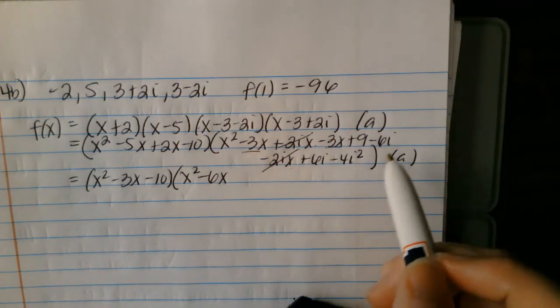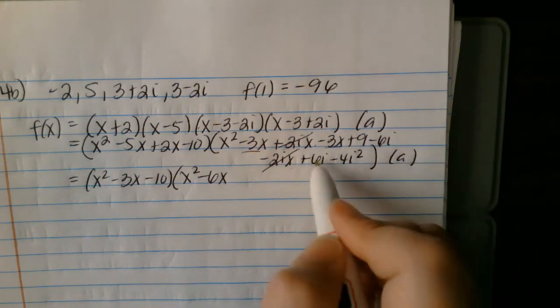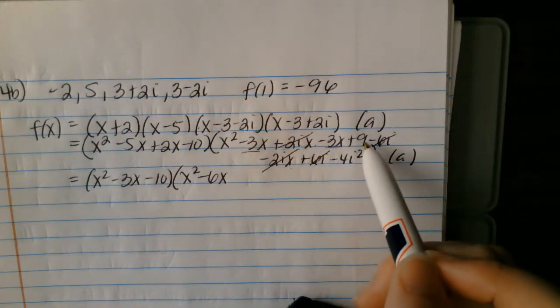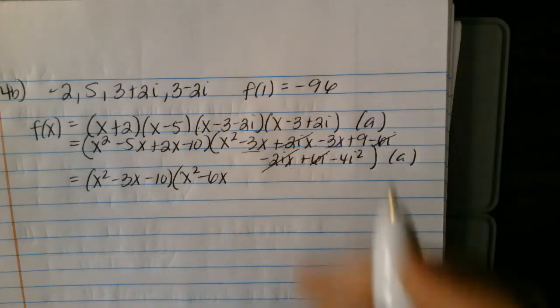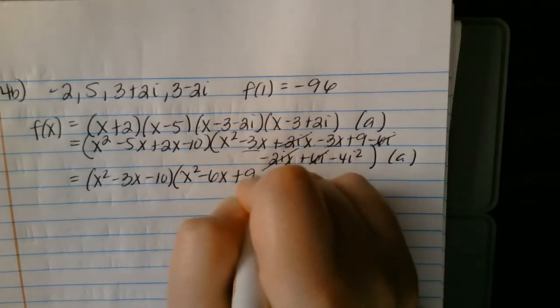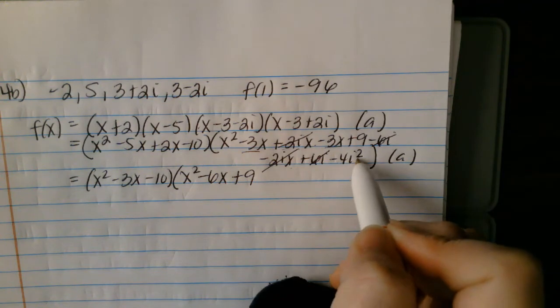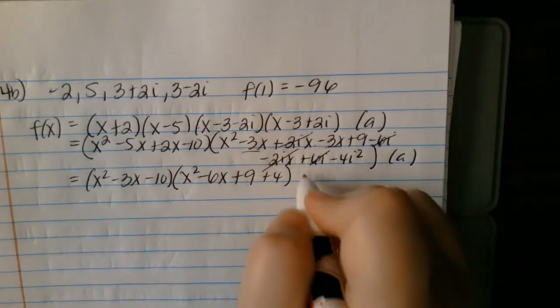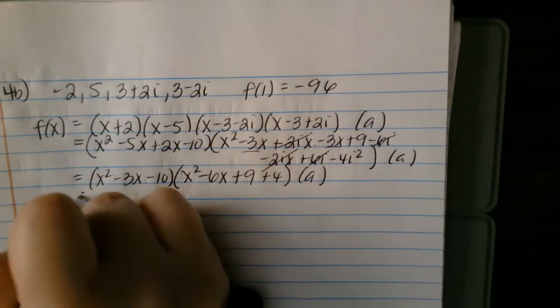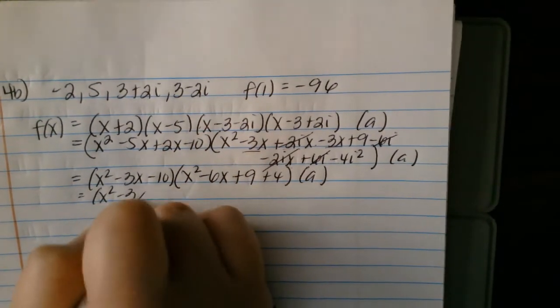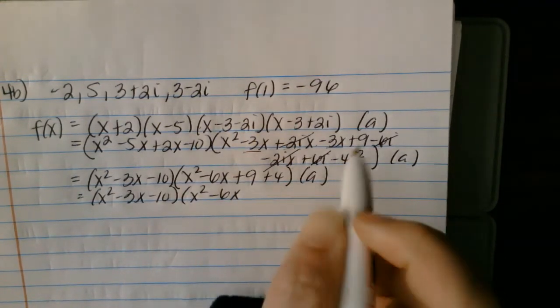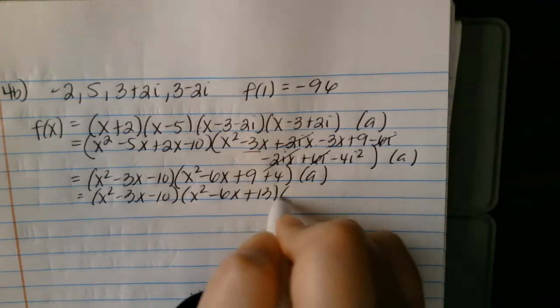I'm looking at the plus 6i minus 6i, so those also cancel. And so now we have a 9 minus 4i squared, or plus 9, minus 4i squared is negative 1. This becomes a plus 4, times a. So we have x squared minus 3x minus 10 times x squared minus 6x plus 13 times a.